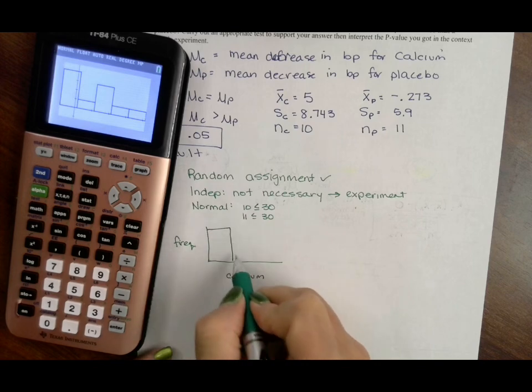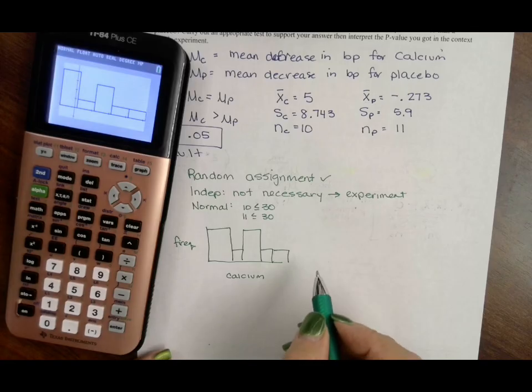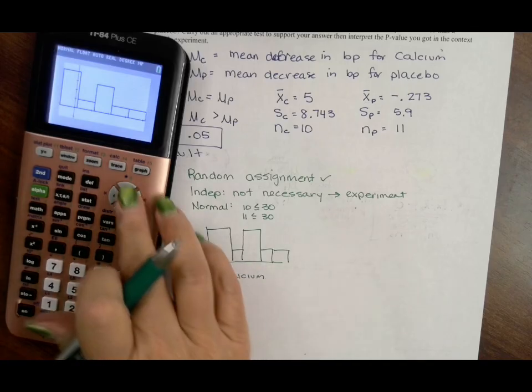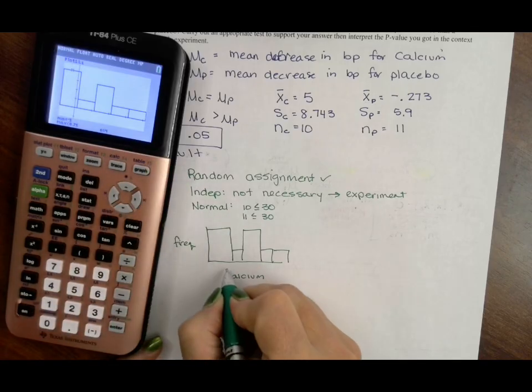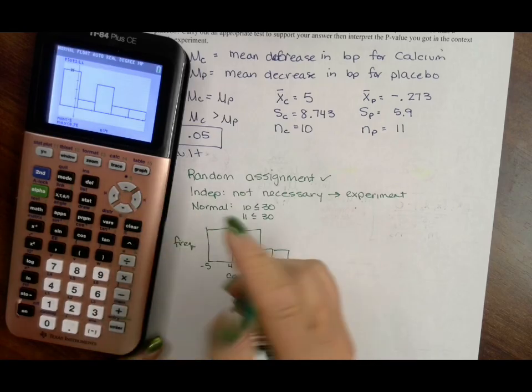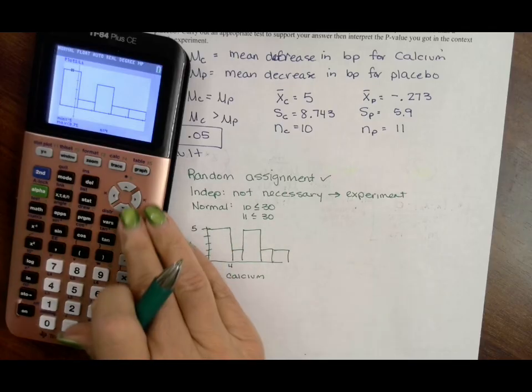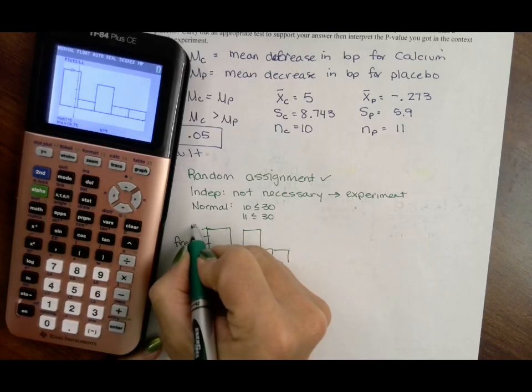So if I look at this, I have something that looks like this. I need to have some numbers on here. So if I hit trace, this is going to be from -5 to 4, and this is quantity 4.